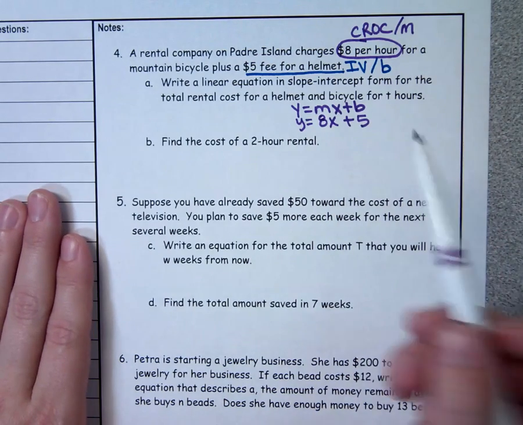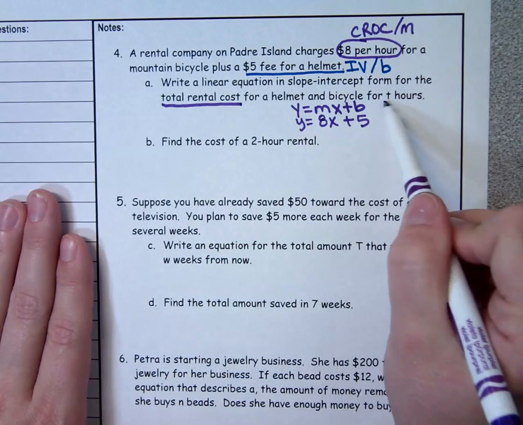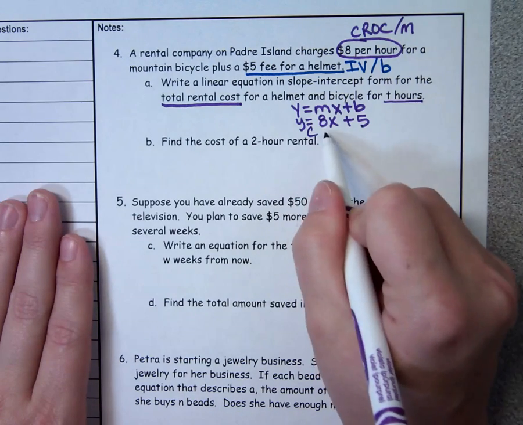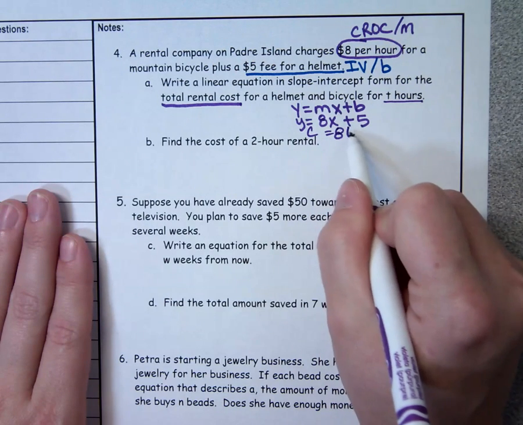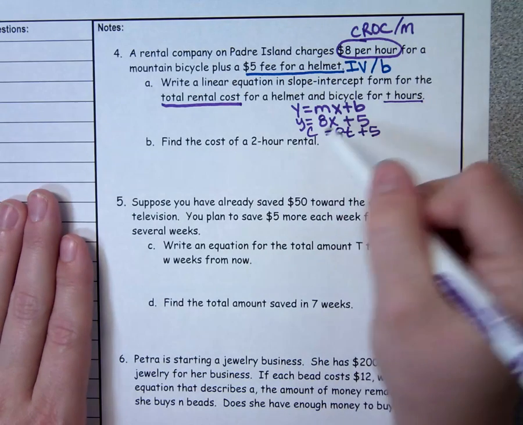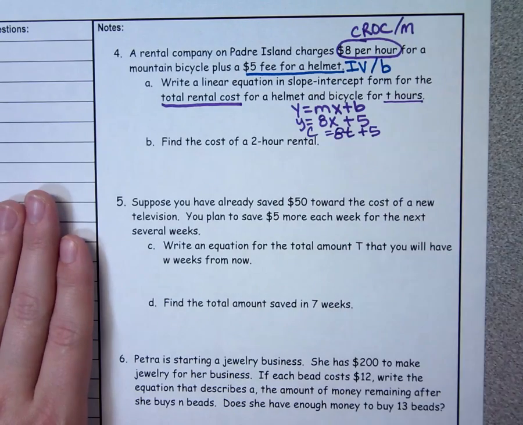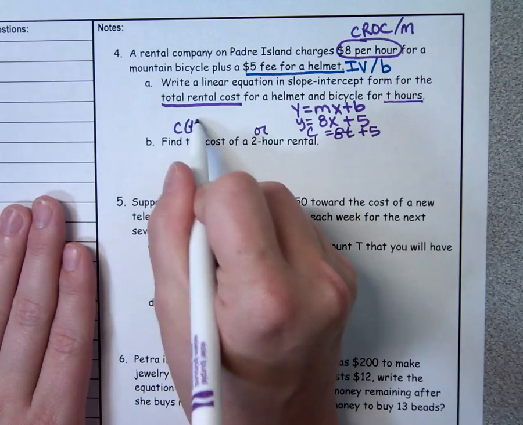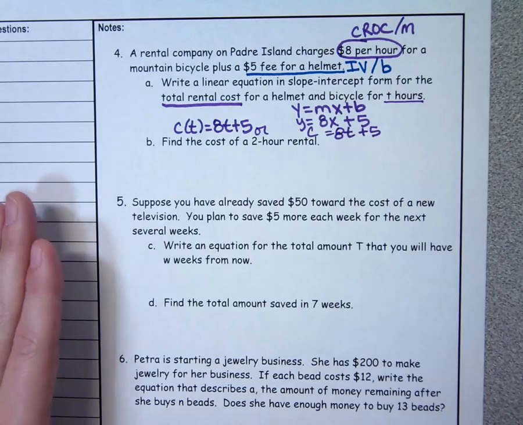Okay, let's fancy this up. It wants to know about the total rental cost for a helmet and a bicycle for T hours. So I want to know that cost, C, for running this for T hours. So I'm going to use a T instead of the x. And if I want to put it in function notation, it would be C of T. For right now, I'm just going to leave it like this, but I want you to know that function notation would look like this. C of T equals 8T plus 5. Just so you get used to seeing it both ways.